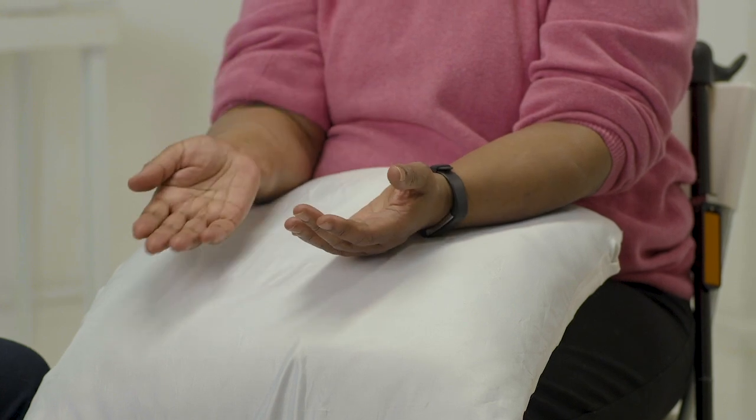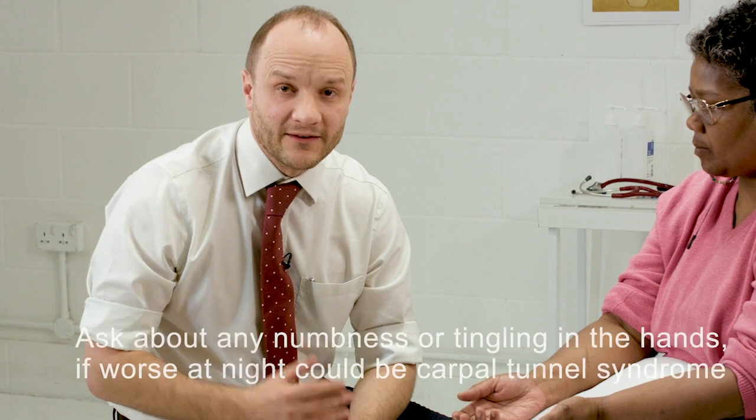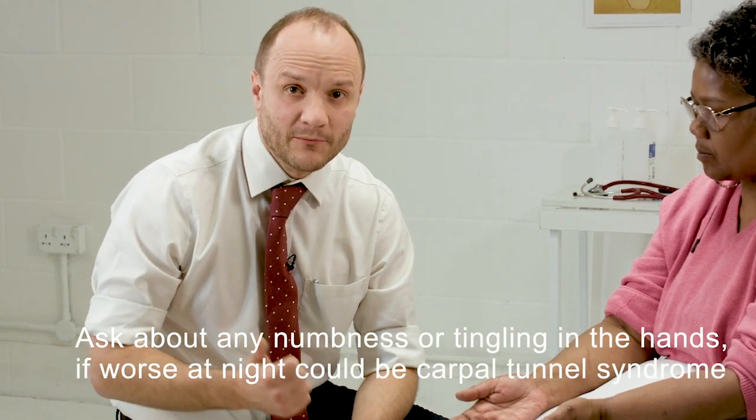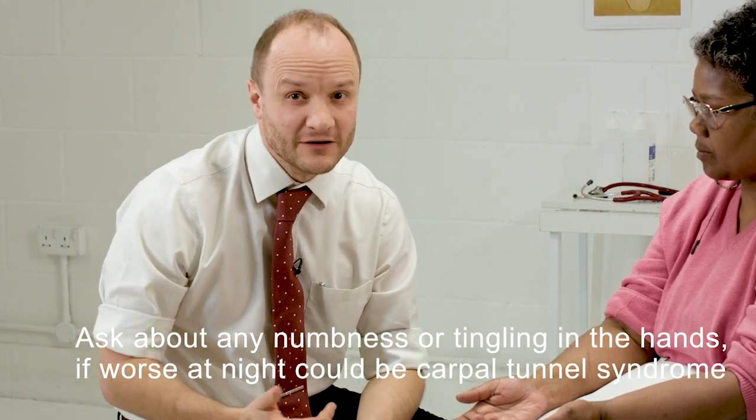Next, check the patient's tone in their hand. Are you able to move your hand easily at the wrist? Thank you. Next, you want to assess your patient's sensation in the hand. And it's important to do this bearing in mind the branches of the ulnar nerve, the radial nerve, and the median nerve.